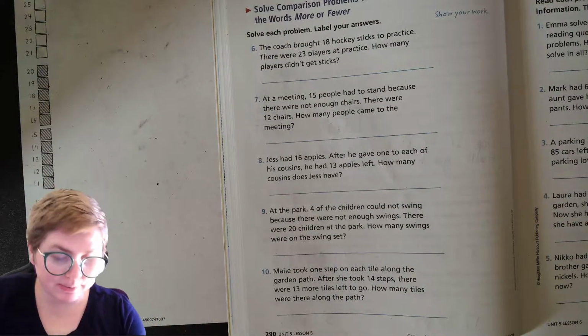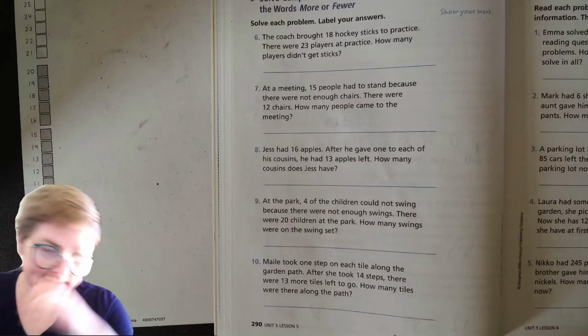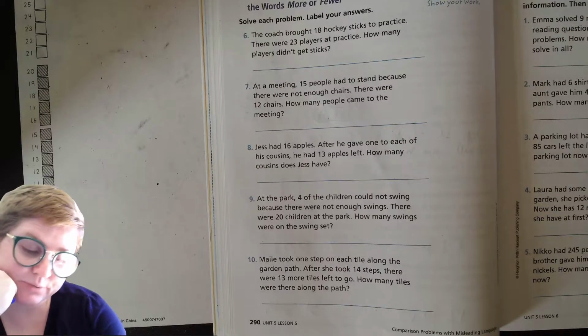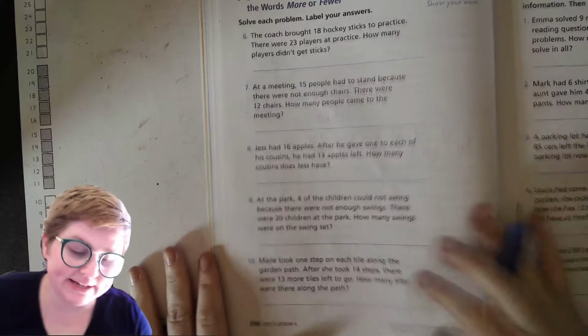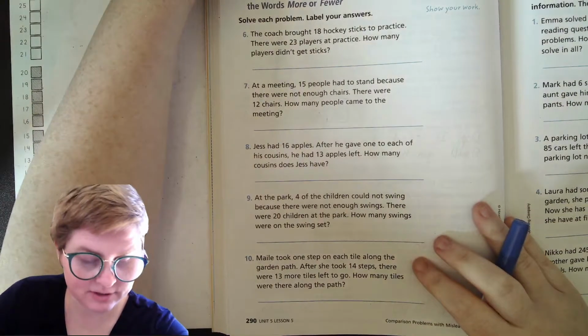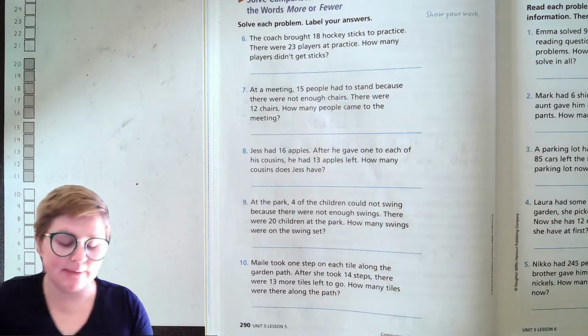So I'm going to do a couple of these with you, and you could do the rest on your own. Solve comparison word problems without the words more or fewer. So the coach brought 18 hockey sticks to practice. There were 23 players at practice. How many players didn't get sticks?